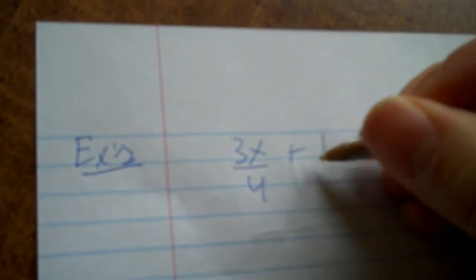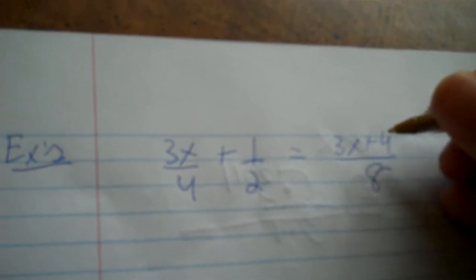All right, next one, example 2. We have 3x over 4 plus 1/2 equals 3x plus 4 over 8. One thing you want to do though, you want to parenthesize expressions that have a plus or a minus, like right here. You want to put that in parentheses. So we got to find a lowest common denominator. So we have 4, or actually not a lowest common, just any common denominator will work. Because the way I'm teaching it won't be the lowest common denominator, it'll just be a common denominator.